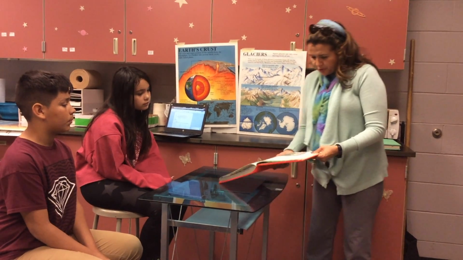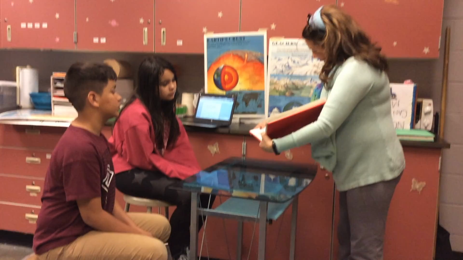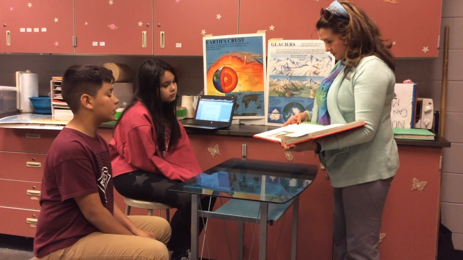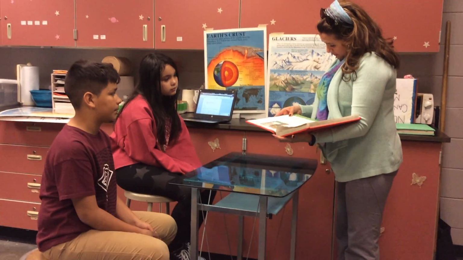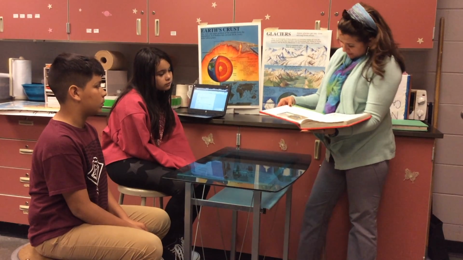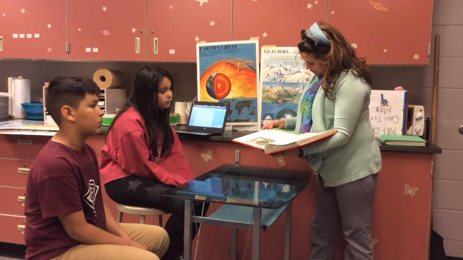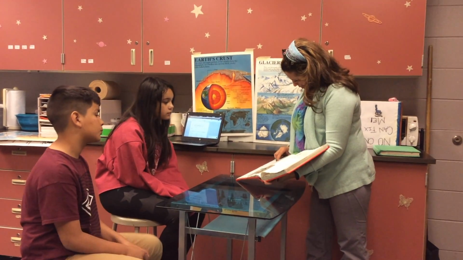Here we go. Nutrients in soil. So, I'm going to read this, and then we're going to start the activity. It says, some people think that soil is food for plants, but that's not true. Plants make their own food through the process called, can you read that word?